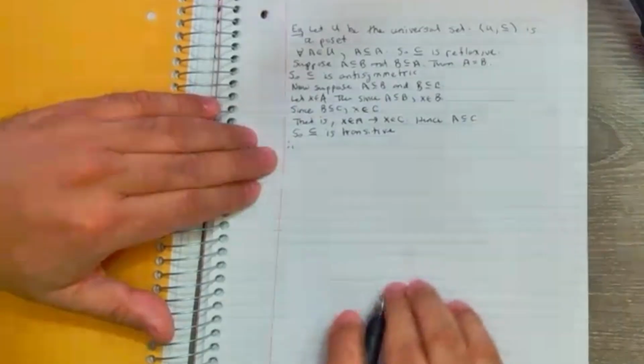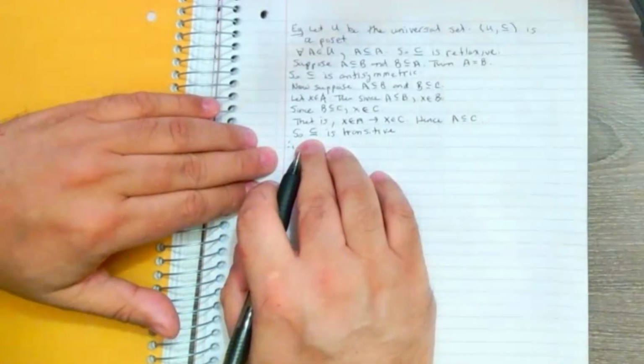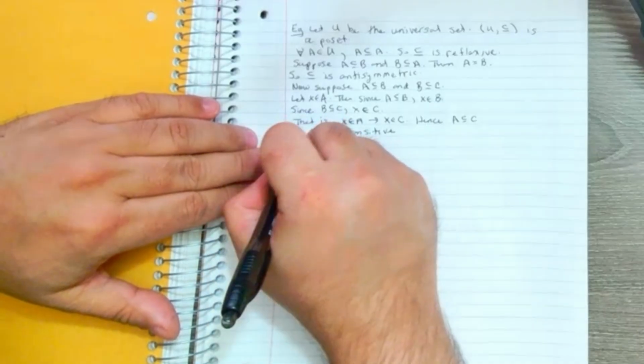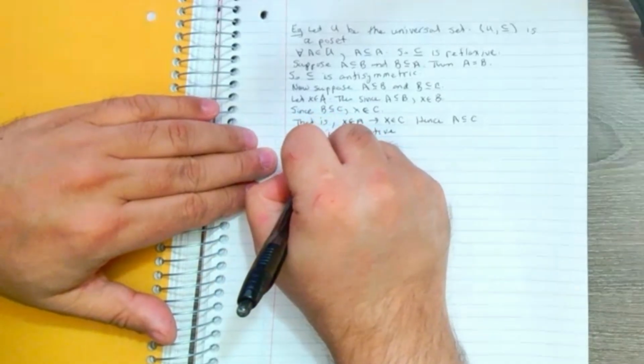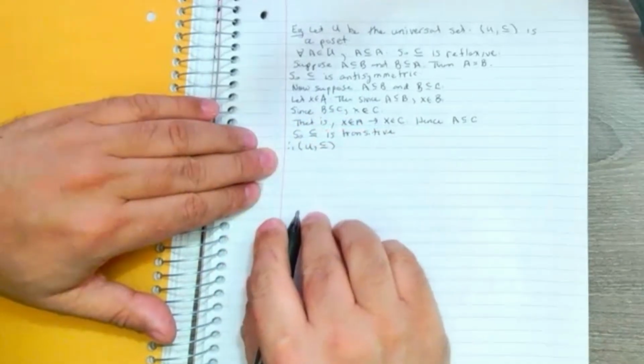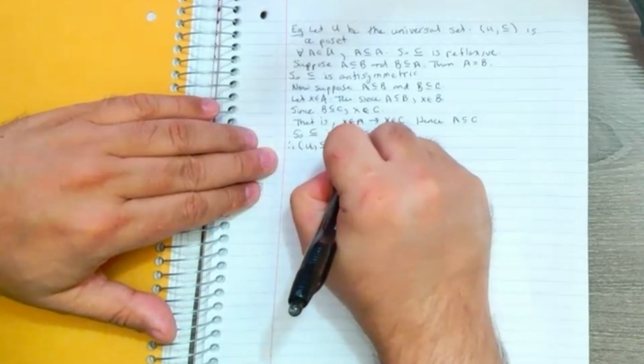And therefore, since the relation is a subset of is reflexive, antisymmetric, and transitive, the universal set together with the relation is a subset of is a poset.